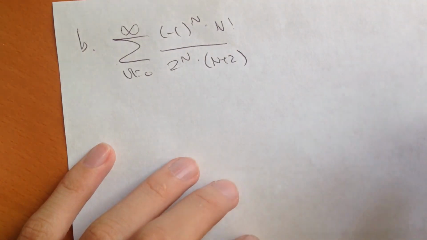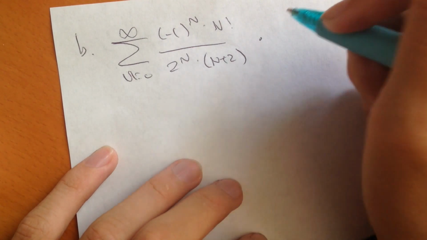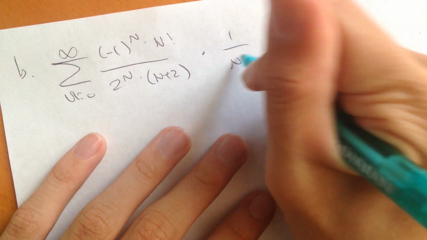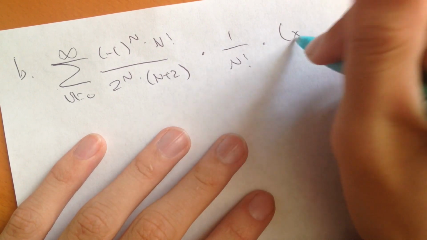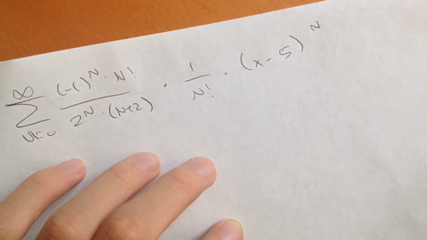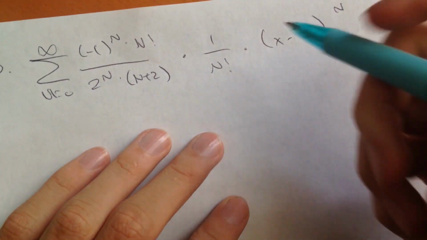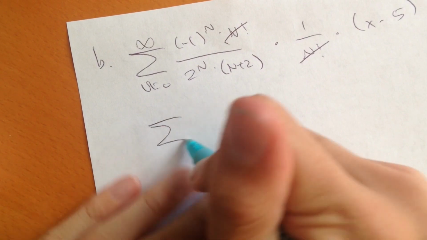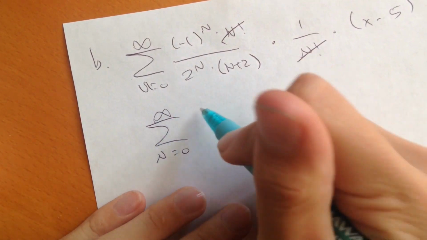So this is our series. And then we're going to multiply that by 1 over n factorial, multiply that by x minus 5 to the n. So immediately we see that these cancel, so we're left with something that looks like this.